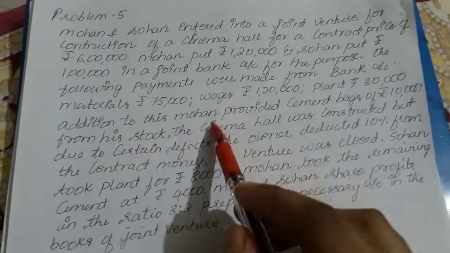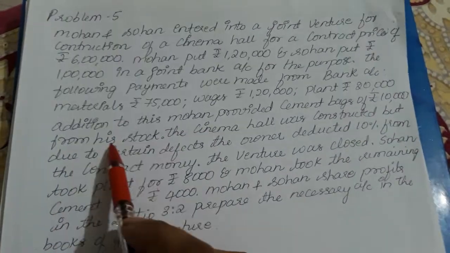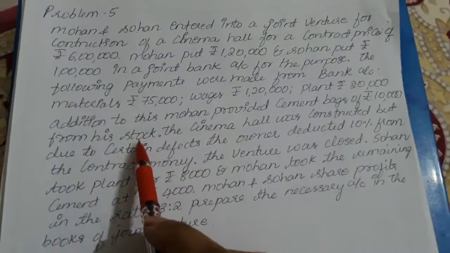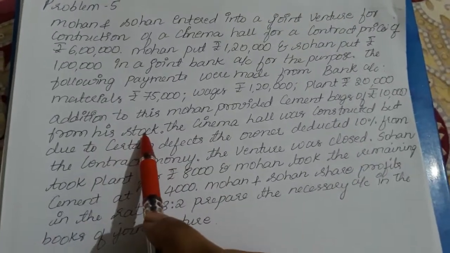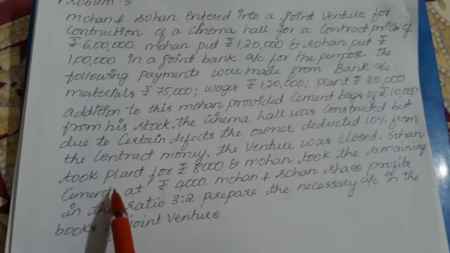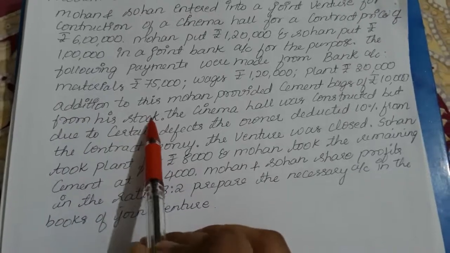In addition to this, Mohan provided cement bags for rupees 10,000 from his stock. So this is an expense paid by co-venturers. When the expenses are paid by co-venturers, how will that be recorded? In the joint venture account on the debit side you are supposed to record it, to the co-venturers account. So expenses paid by co-venturers.